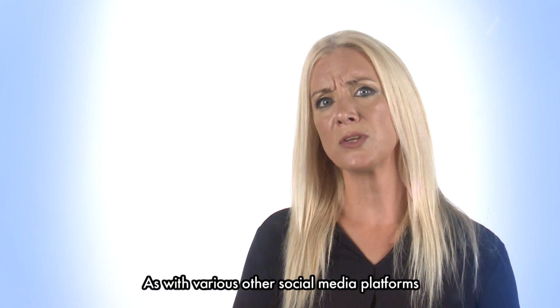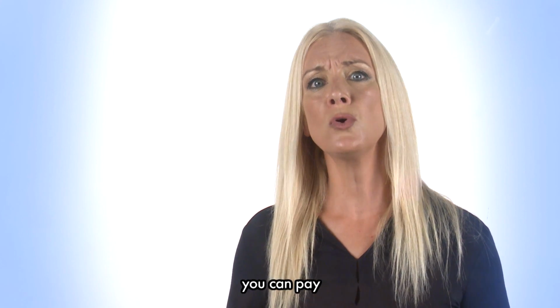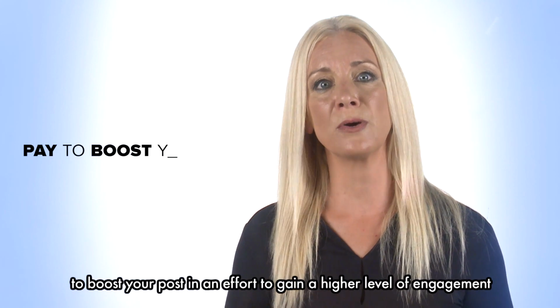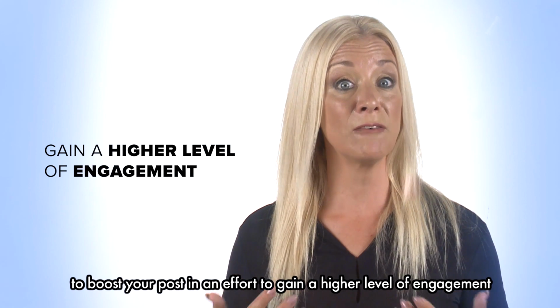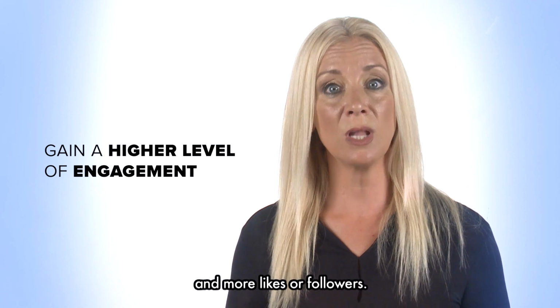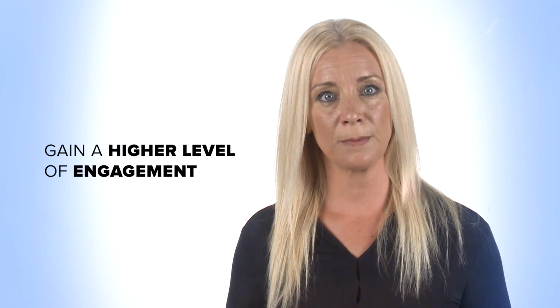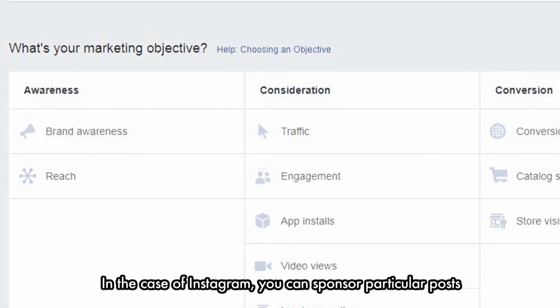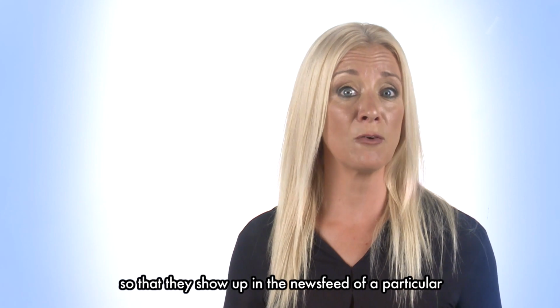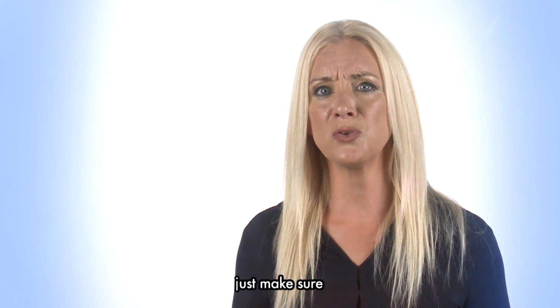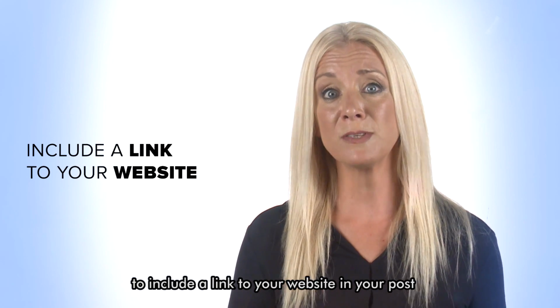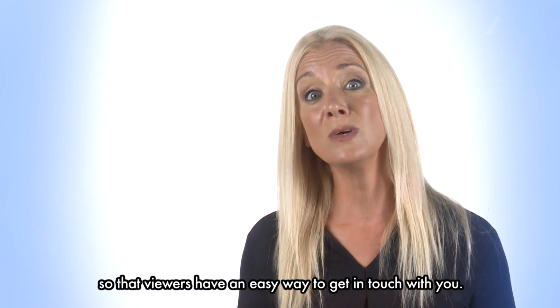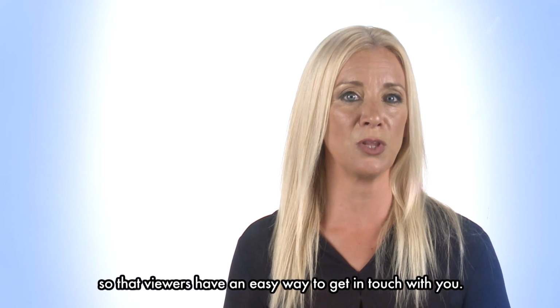Adverts. As with various other social media platforms, you can pay to boost your post in an effort to gain a higher level of engagement and more likes or followers. In the case of Instagram, you can sponsor particular posts so they show up in the newsfeed of a particular demographic of people. Just make sure to include a link to your website in your post so that viewers have an easy way to get in touch with you.